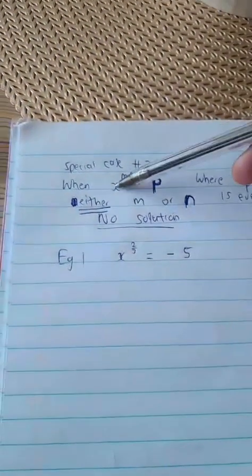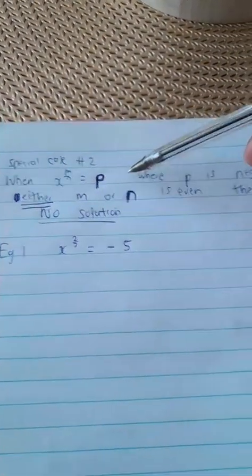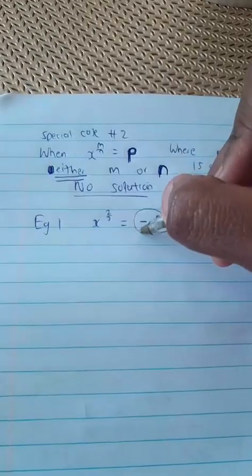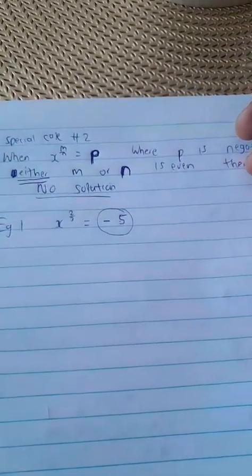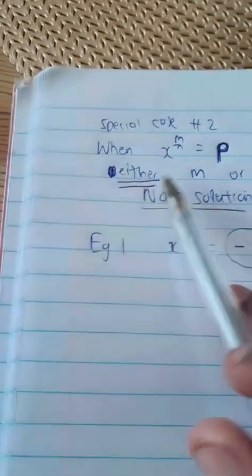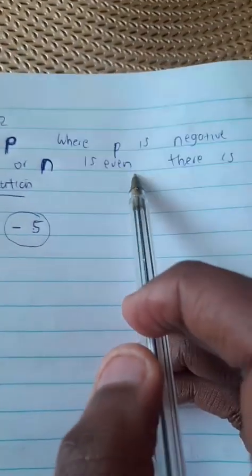What is this statement saying? When x to the power m over n is equal to P, where P is negative. Where is P? P is the number on the right. What do we see here? The number on the right is negative. Okay, so it's meeting the condition. And either m or n is even.